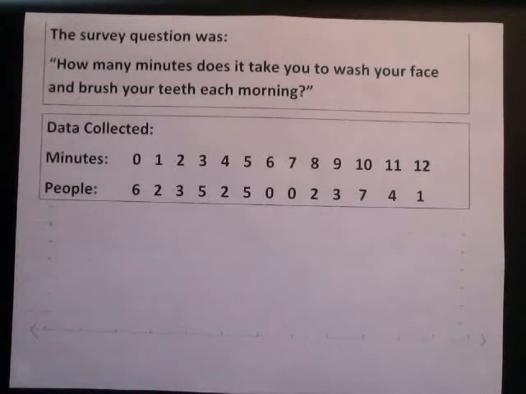Okay? So first of all, you have to survey and come up with a question or collect some data. And so this data was based on how many minutes does it take to wash your face and brush your teeth each morning. So the question asked was, how many minutes does it take you to wash your face and brush your teeth each morning?